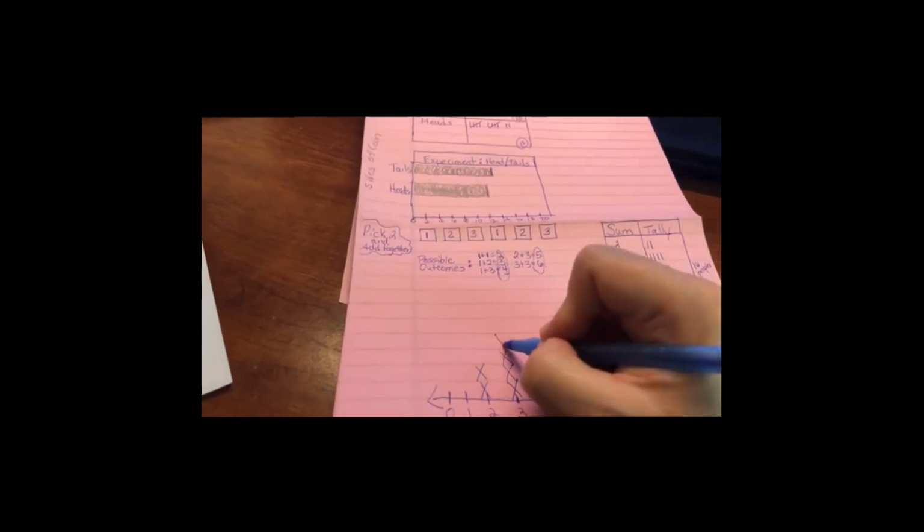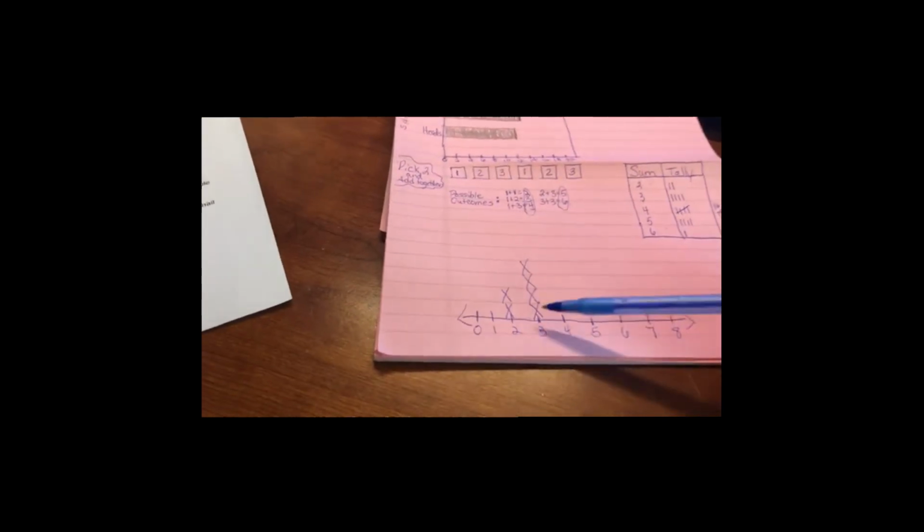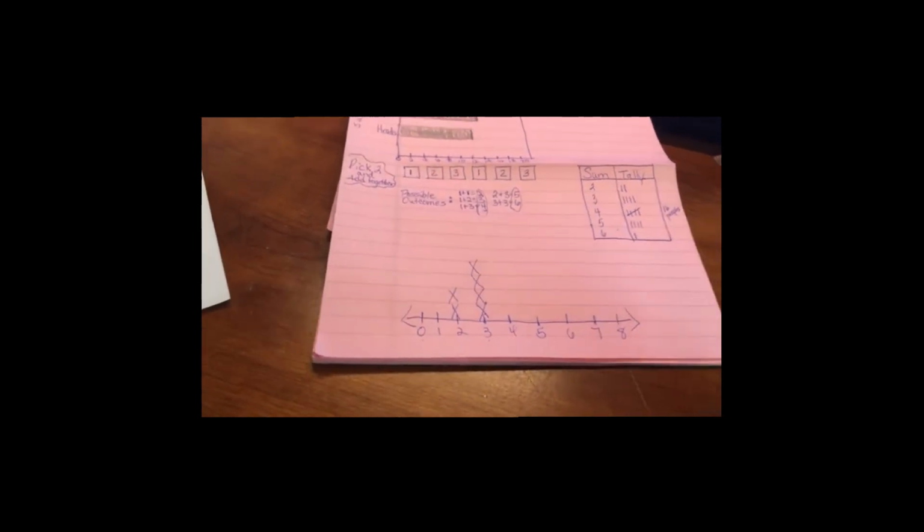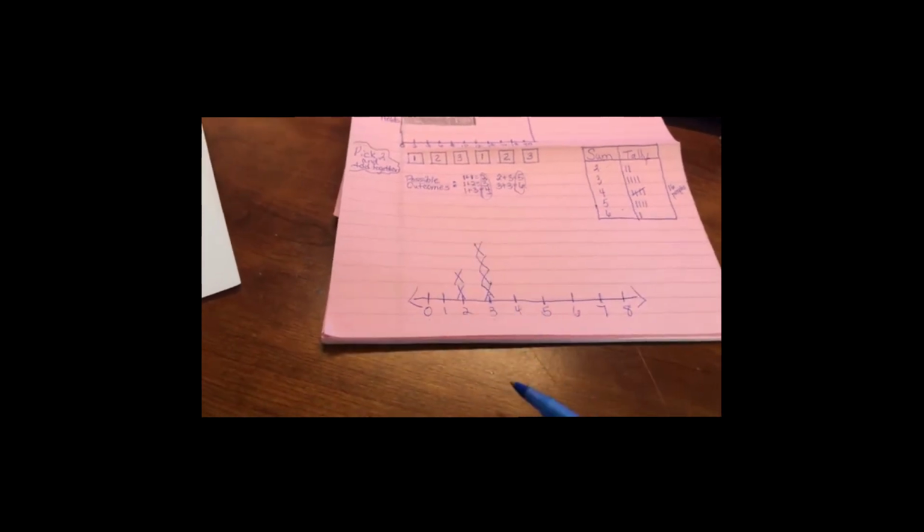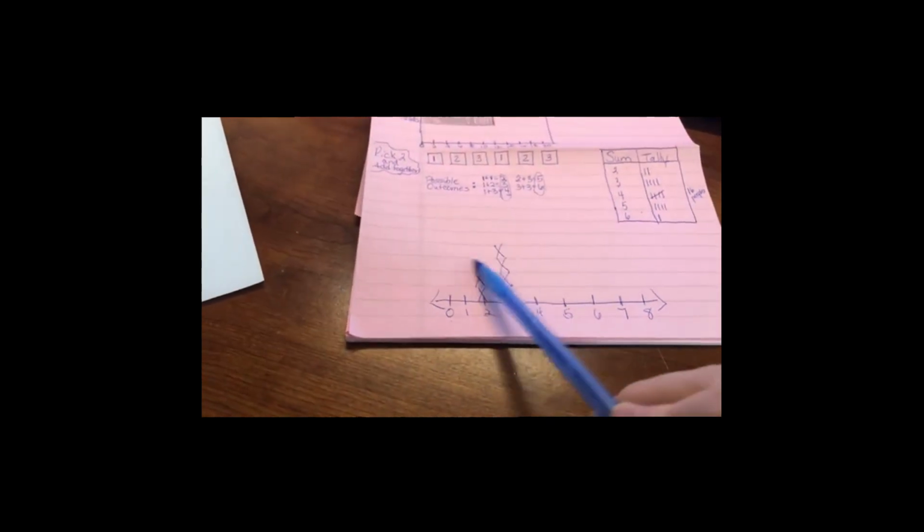And 1, 2, 3, 4 people got a sum of 3. So I go over the 3 and I put 1, 2, 3, 4. Now, because my pad has lines, I can make sure that my X's are about the same size. It's a little harder if you're using plain white paper, but if you're using notebook paper, look how easy it becomes to make sure your X's are about the same size. Because otherwise your graph could be deceiving.